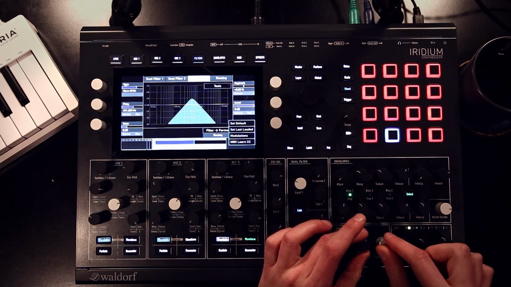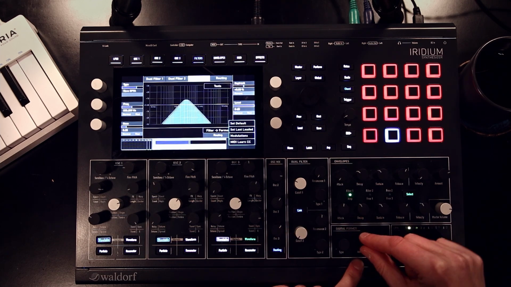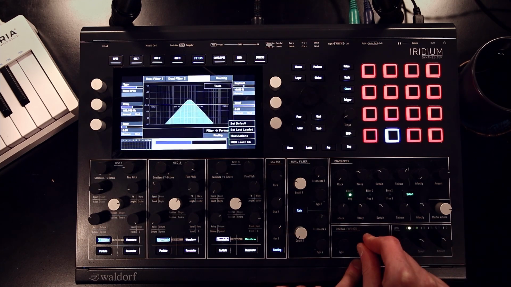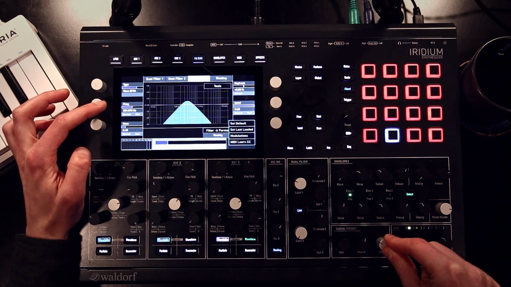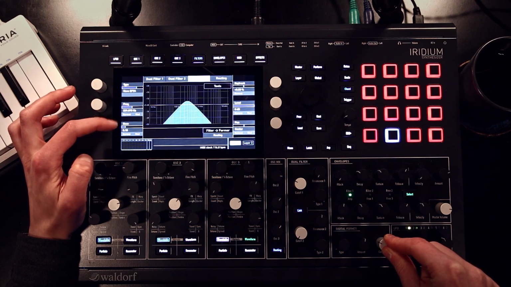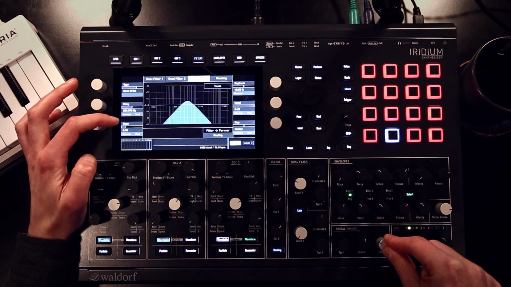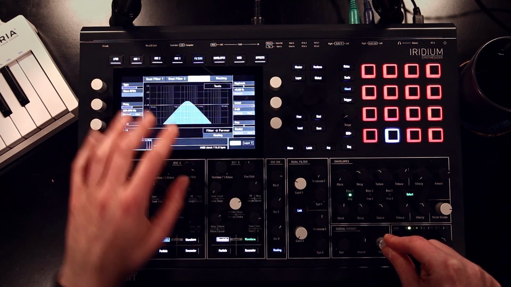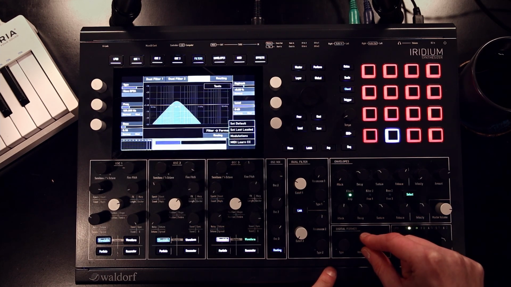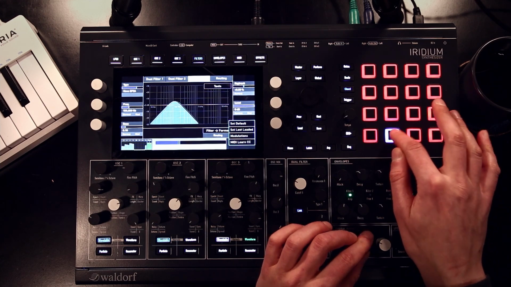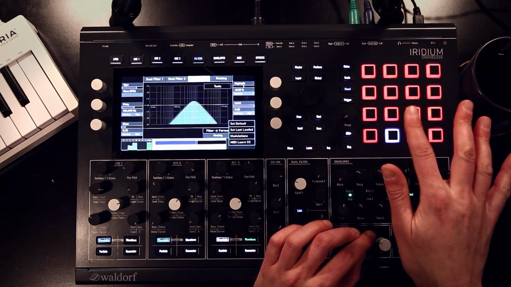I think this is nice. In this case, the amount knob is changing the frequency of the filter, and the color knob is changing the resonance. You always have the correct names of the parameters displayed here on the display, but of course the label on the panel does not change. That would be something. And I want this to change.